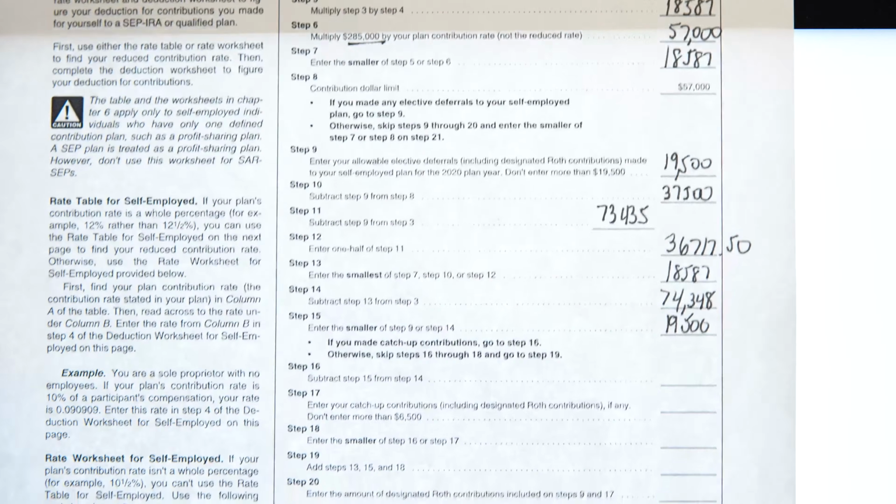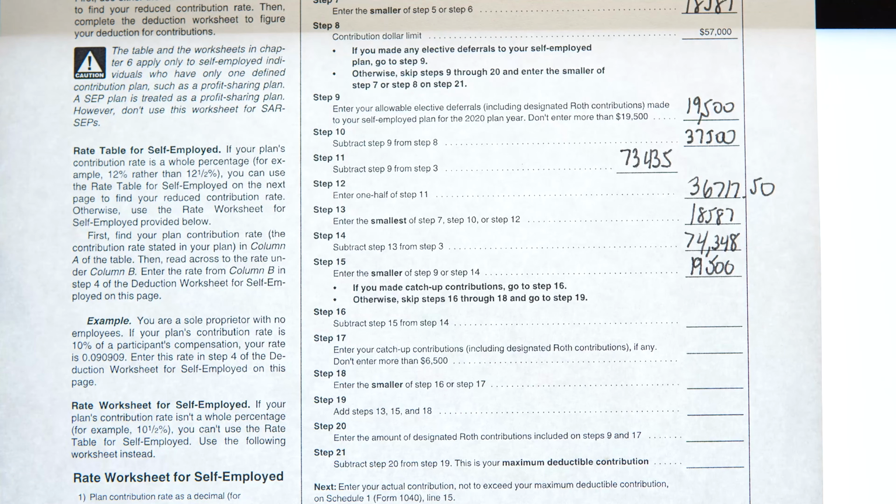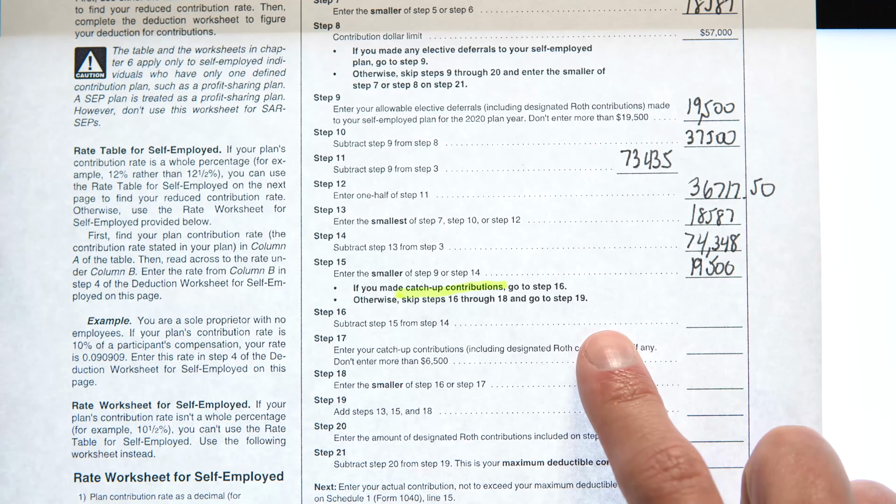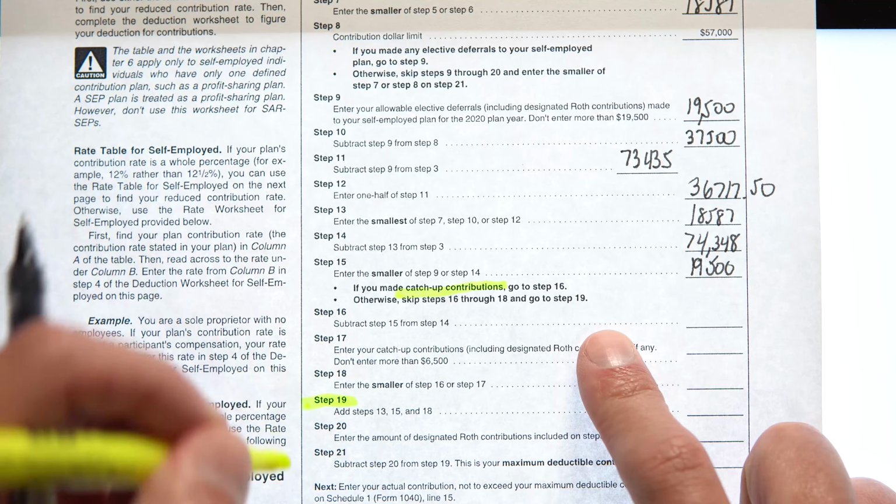Now the next section is our catch-up contribution. You have to be 50 or older in order to do the catch-up contribution. I'm not going to do that in this walkthrough. I've done it in other videos. If you have questions about the catch-up contribution, let me know in the comments down below. But I'm just going to go ahead and highlight that really quickly, our catch-up contribution. So we can skip down to step 19.